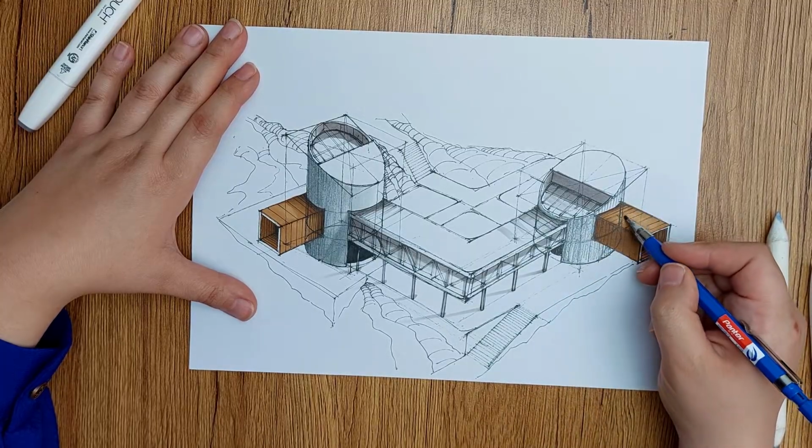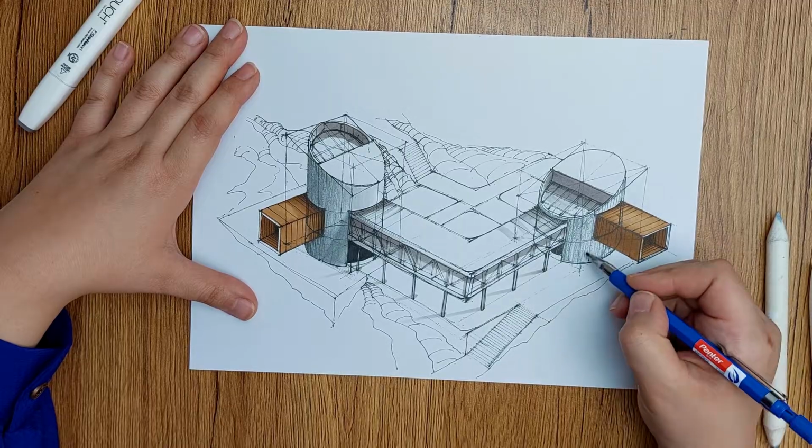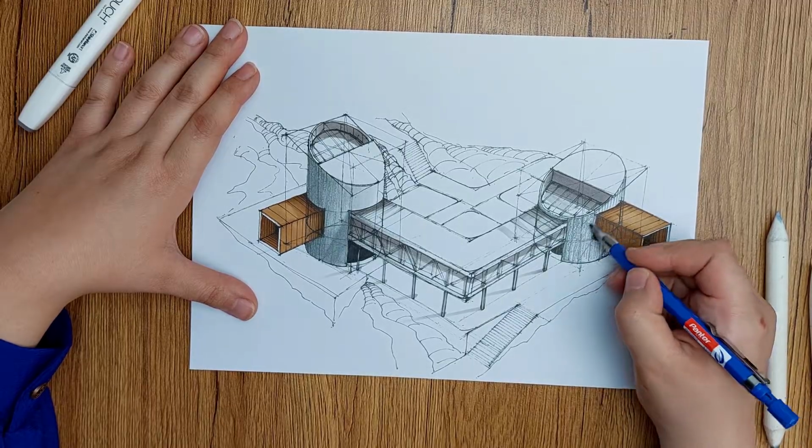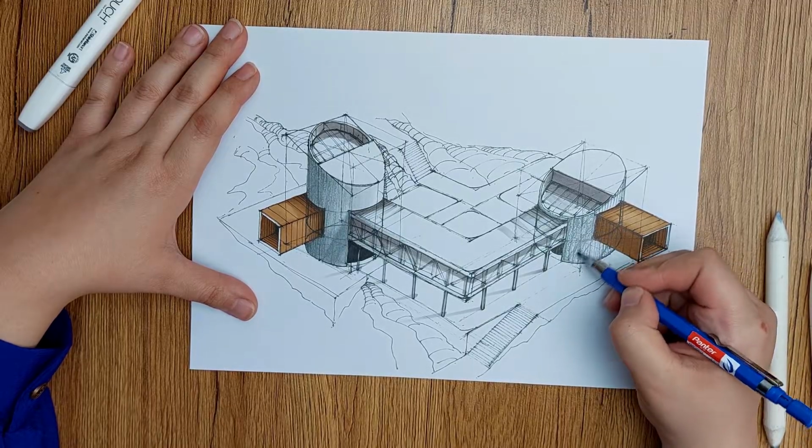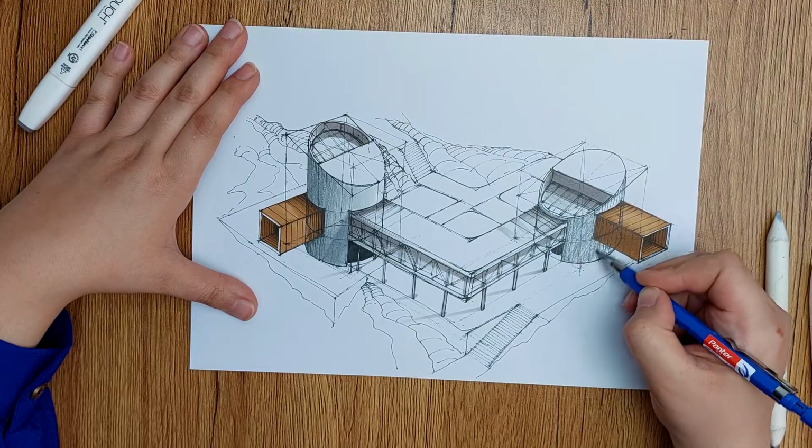Okay, the sun ray from this point, and this point. So all here is dark.